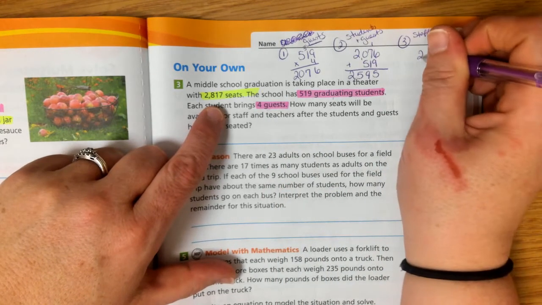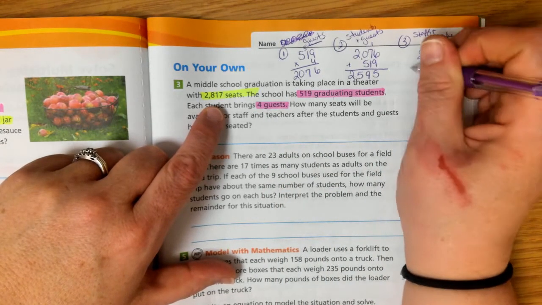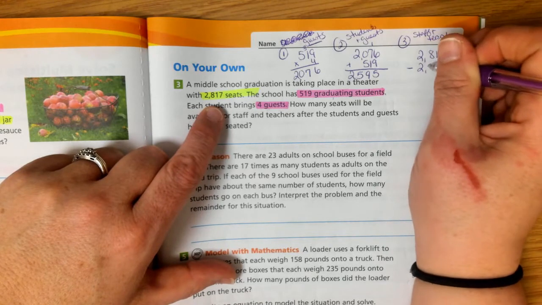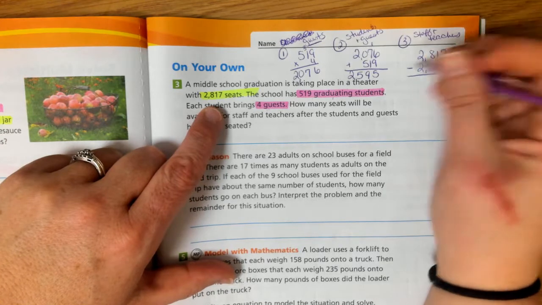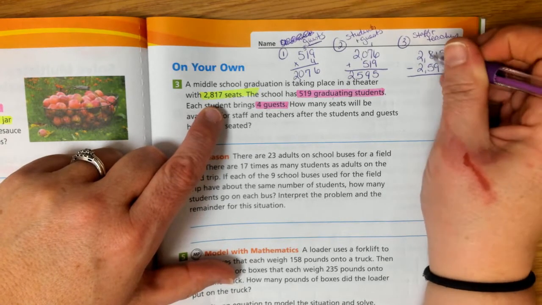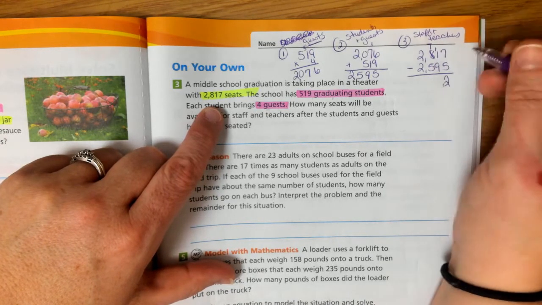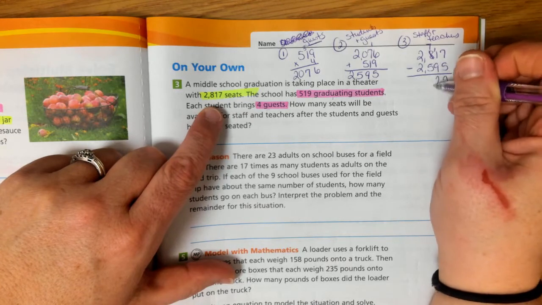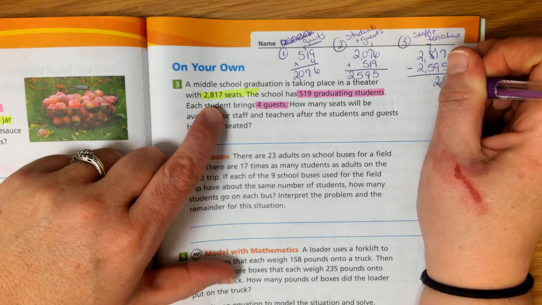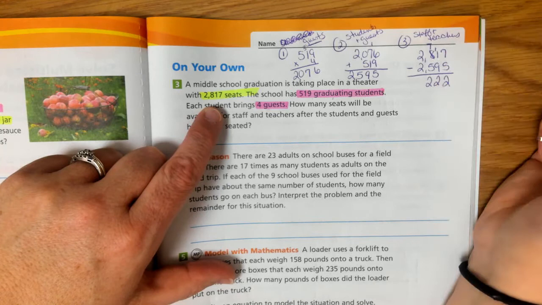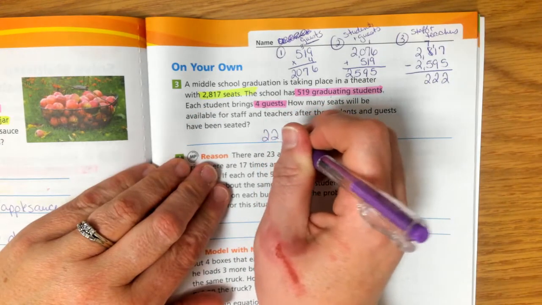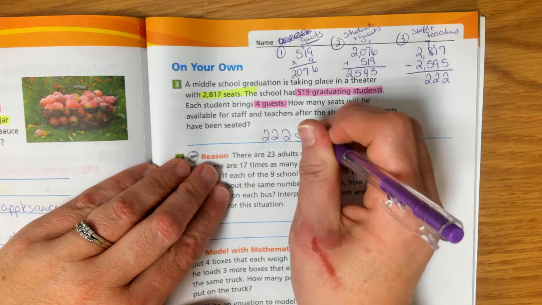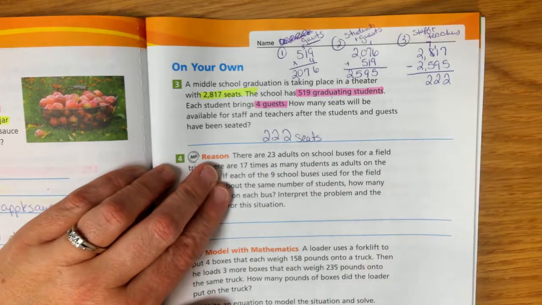So we have 2,817 minus 2,595. 7 minus 5 is 2. We need to regroup. 11 minus 9 is 2. 7 minus 5 is 2. 2 minus 2 is 0. So there can be 222 seats available for staff and teachers.